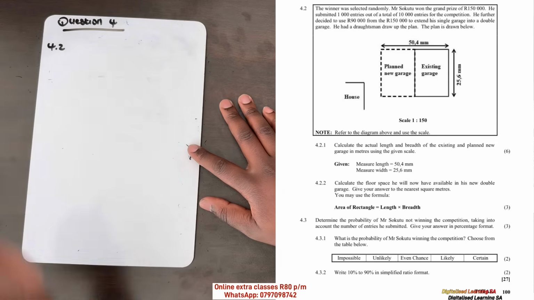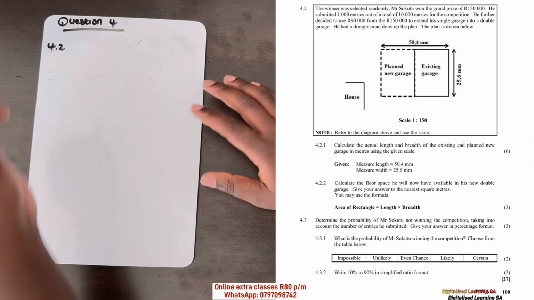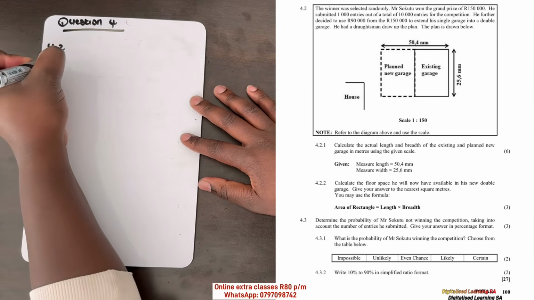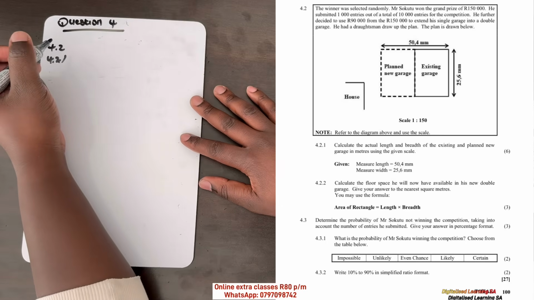Okay, so now we are going to start with question 4.2.1. It says: calculate the actual length and breadth of the existing and planned new garage in meters using the given scale.